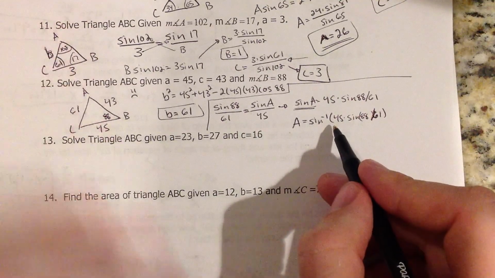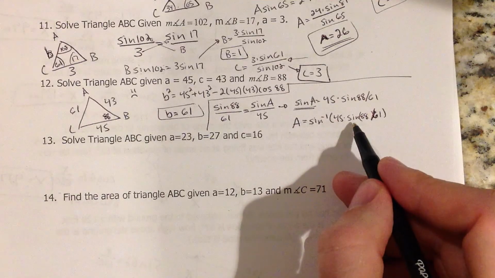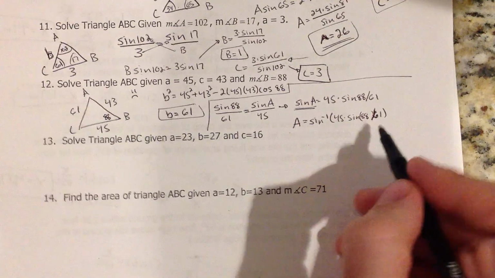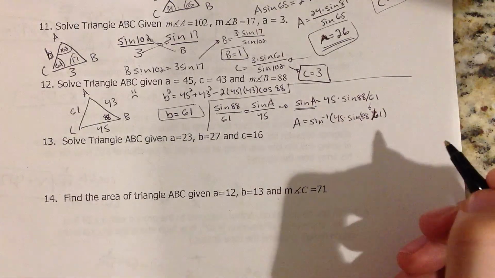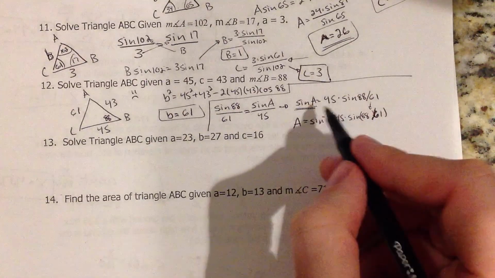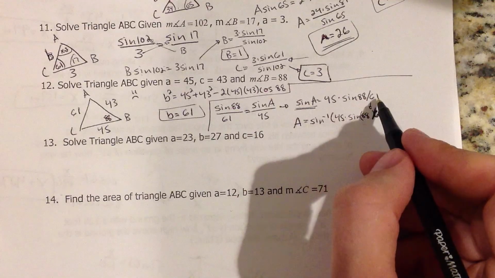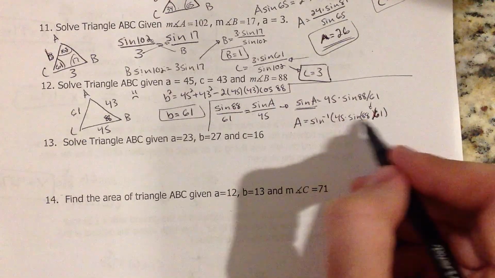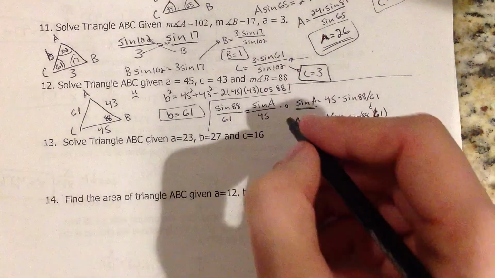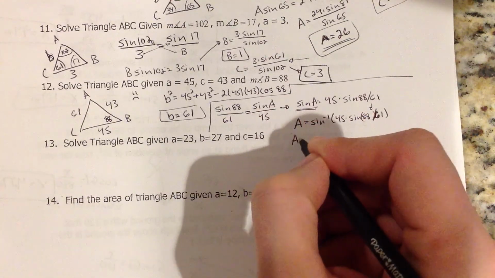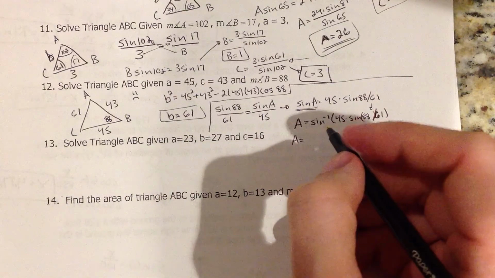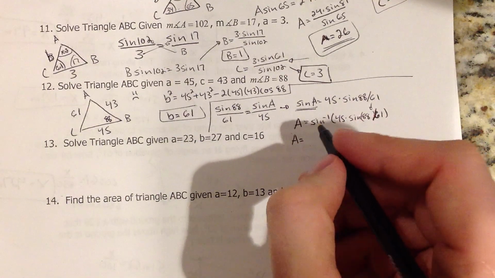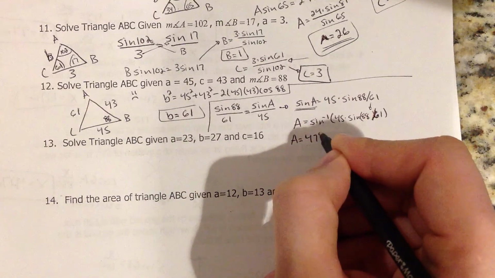So when you do that inverse sine, you're going to have 45 sine of, and it's going to open up that parentheses on your sine. Make sure you close them on that 88. You can punch this and get an answer and use that in your calculator instead of having this all in one spot, but that's your business, however you want to get it. And when you get this A value, it's going to be 47 degrees.